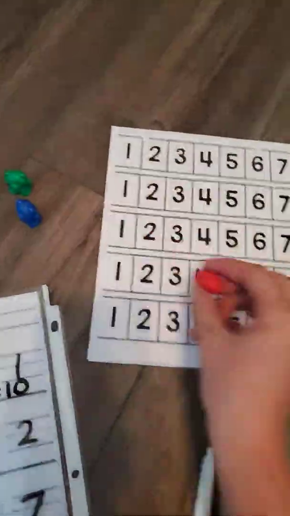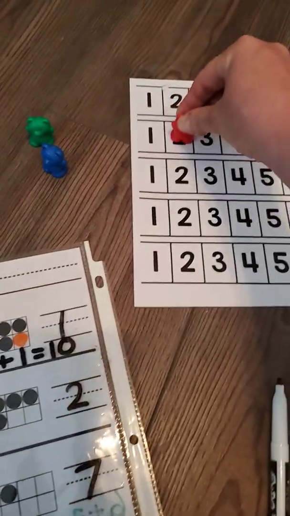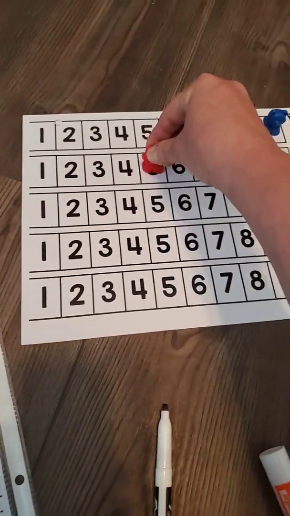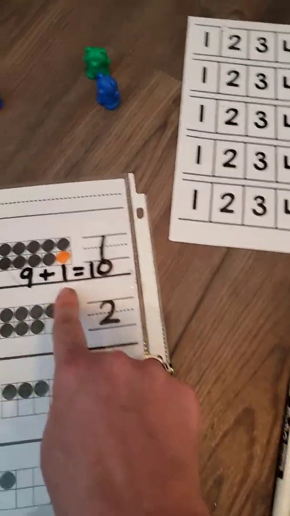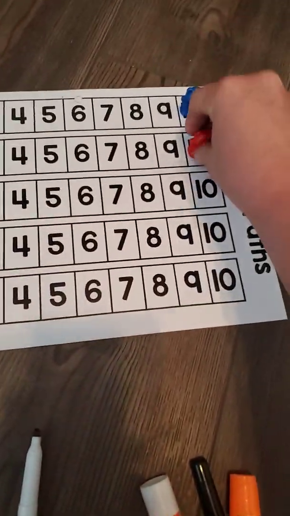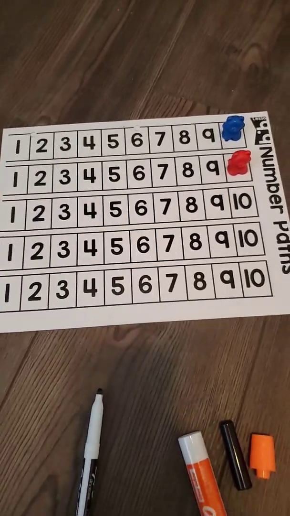Oh, we can do it with the number line. Let's do it with the number line. Okay, I'm going to get a new counter. You ready? So it says 9. So our first set is 9. So here's 1, 2, 3, 4, 5, 6, 7, 8, 9. And then it said that we needed 1 more to get to 10. So whoop, there's 10. So we did that one right.